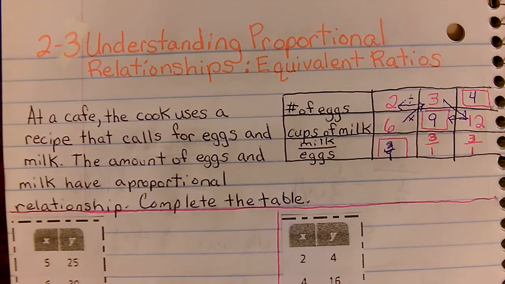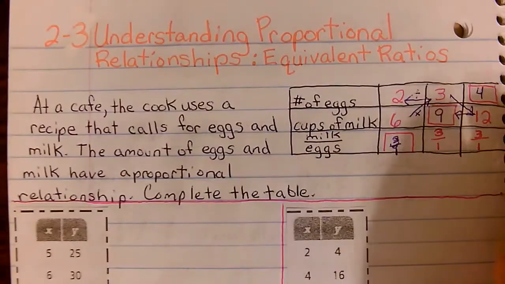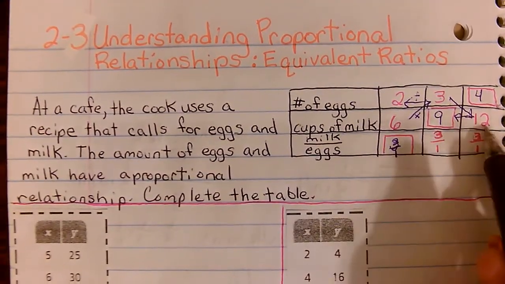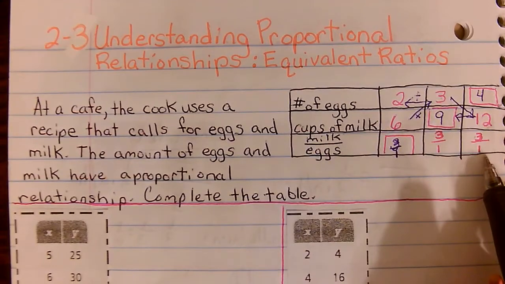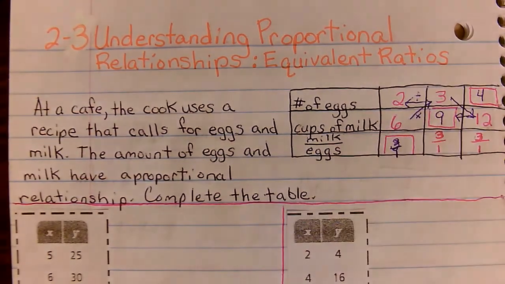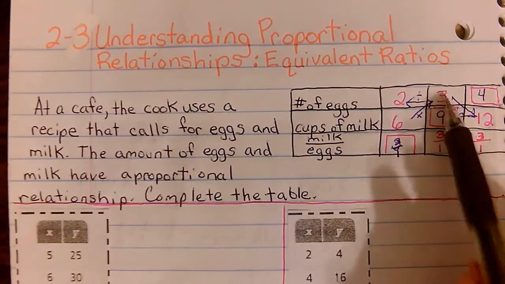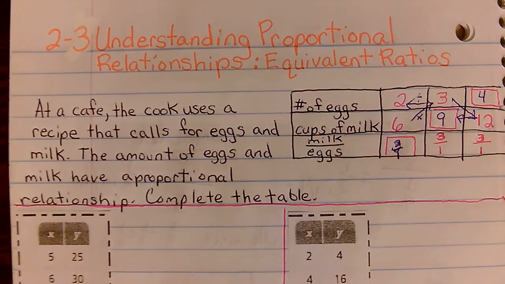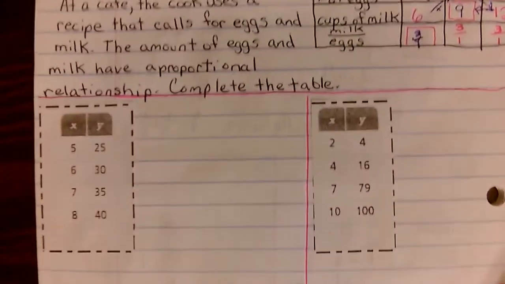Okay? And all of these are proportional and simplify if you go milk over eggs. 12 over 4 is the same as 3 over 1, or 3, because 12 divided by 4 is 3. 9 divided by 3 is 3. And 6 divided by 2 is 3, if we do milk to eggs. Okay? So we do the same on all of these.